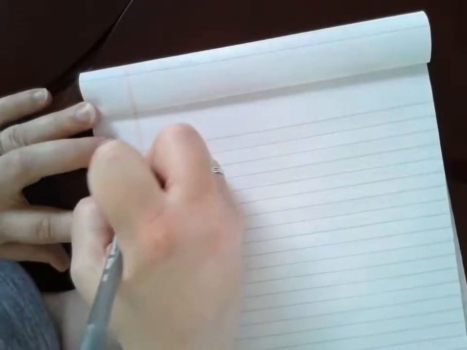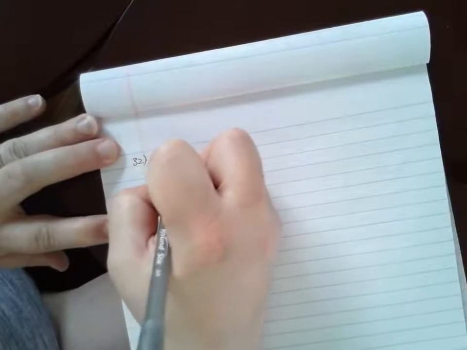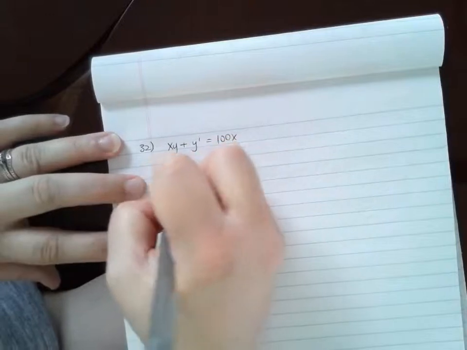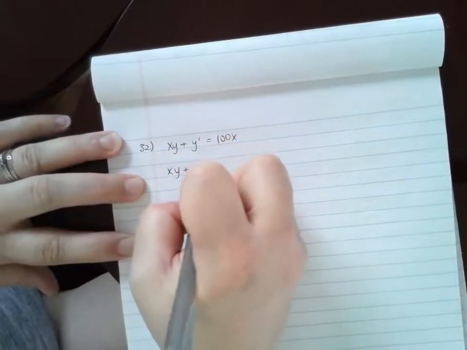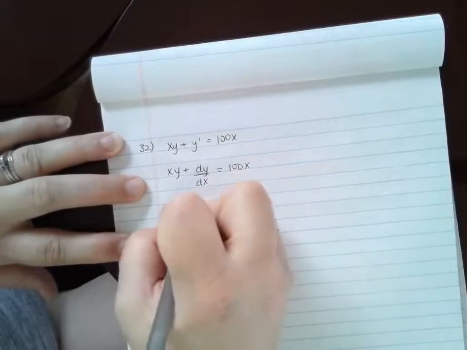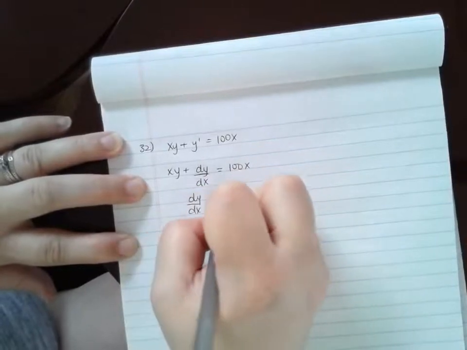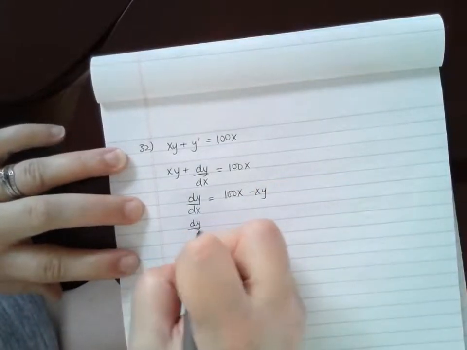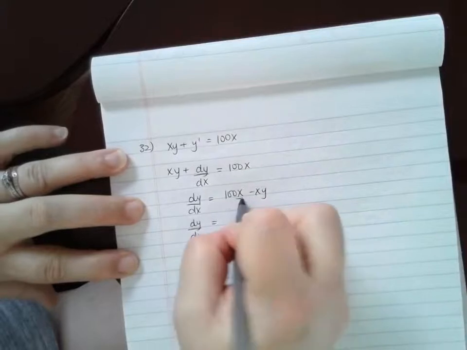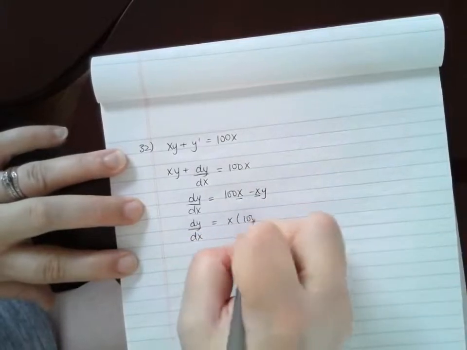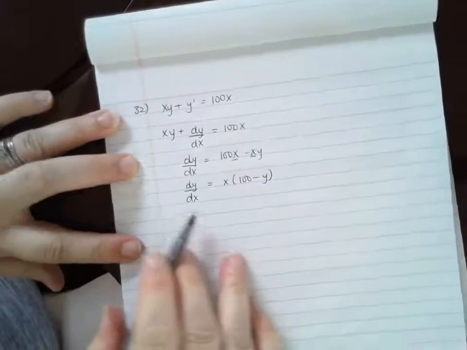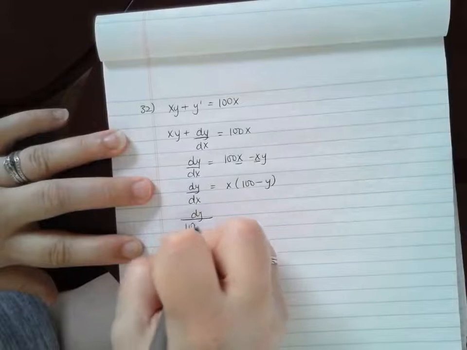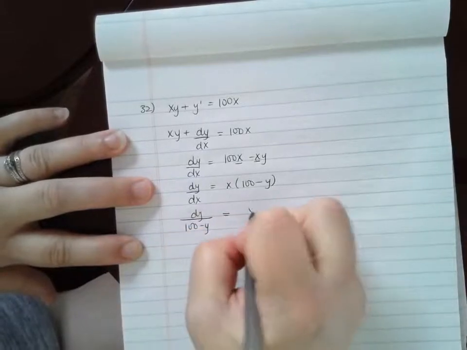32. y prime is equivalent to saying dy over dx. I'm going to try and get it alone. I need to separate my y's and x's, and the only way I can do that is by taking out what they have in common over here and removing it from the quantity. I'm going to leave the x's on the right and bring the y's to the left, meaning that I get 100 over y and x dx.